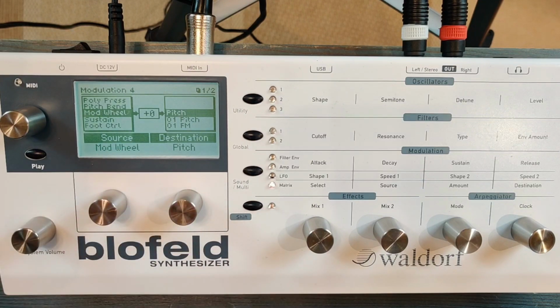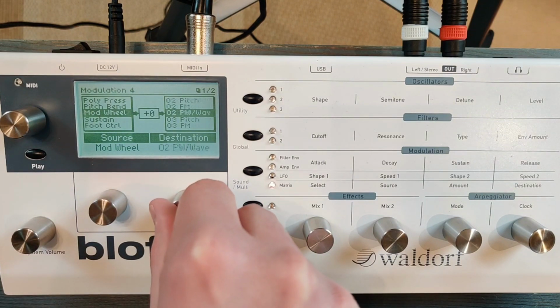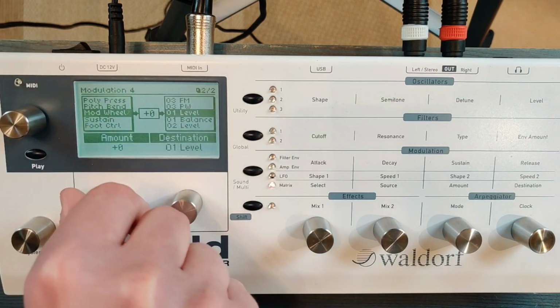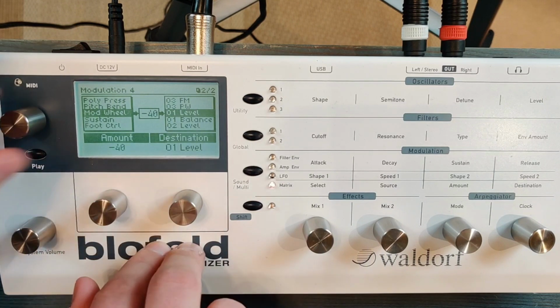And we can, for instance, change oscillator 1 level to -40 so that it disappears.